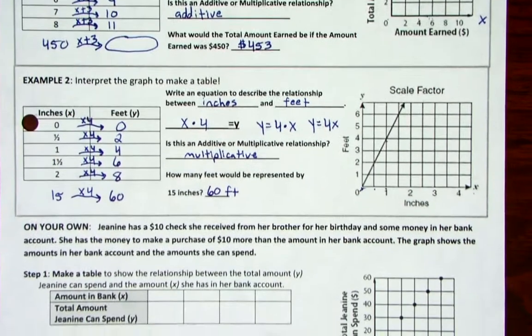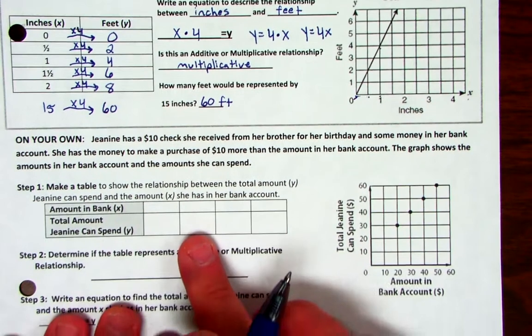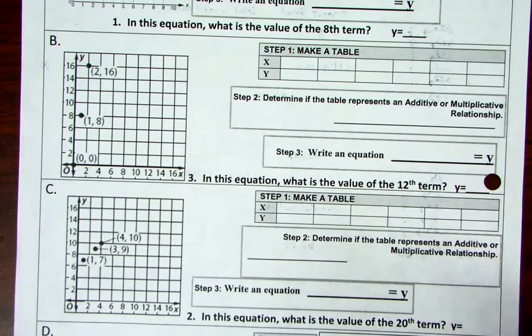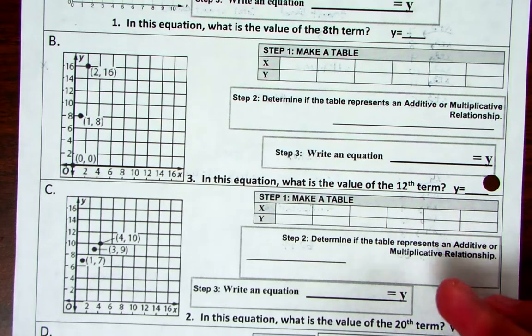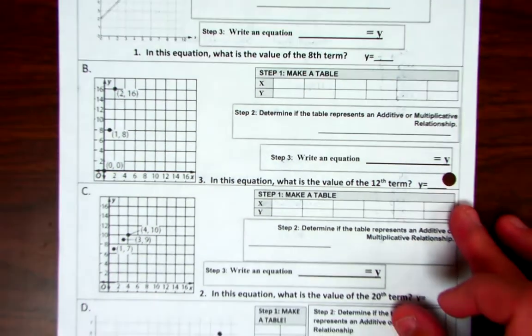All right. Now it says, on your own. Again, I want you to try it on your own. Then you have 4 more on the back. Try it on your own. Oh. I got to do one more, though, for you guys.